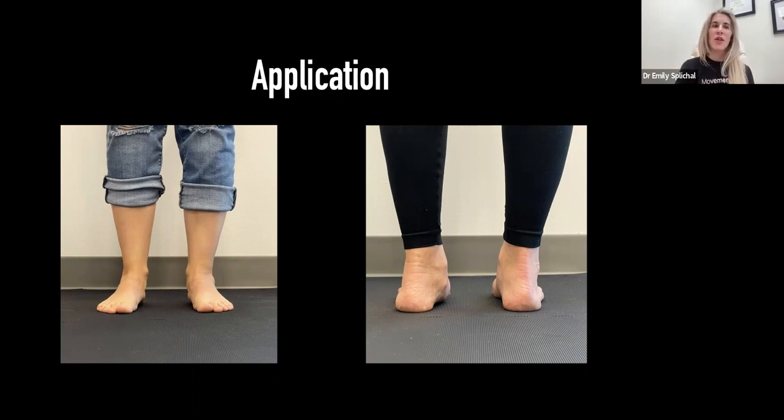If she was very anti-orthotics and had absolutely no injury history and no symptoms whatsoever, then I would say, okay, I understand that, but I'm going to educate you on your foot type. And because of your foot type, you're a little bit at risk of stressing your foot.